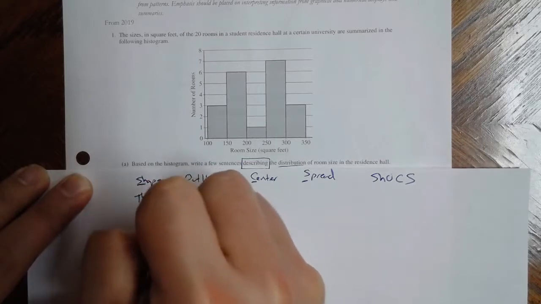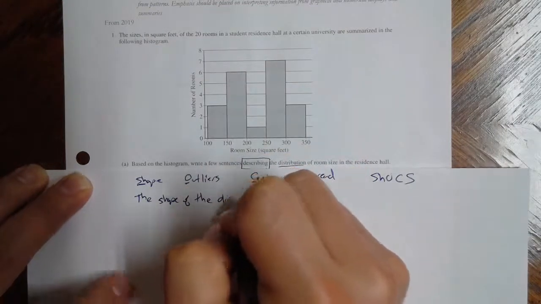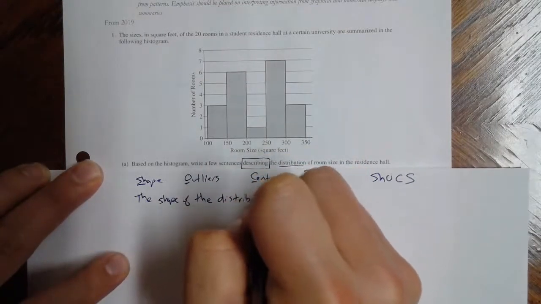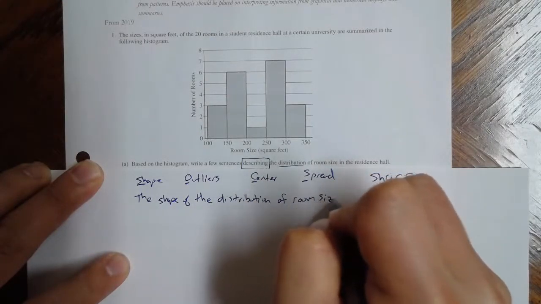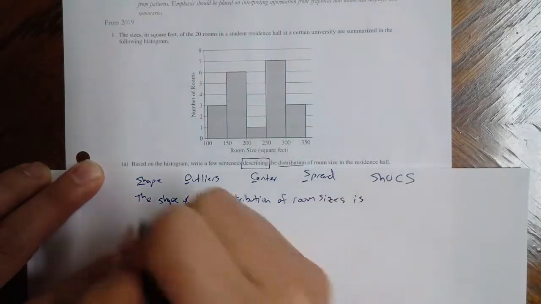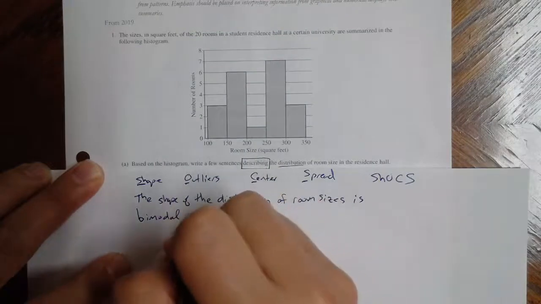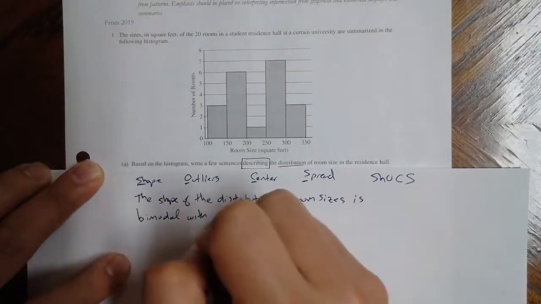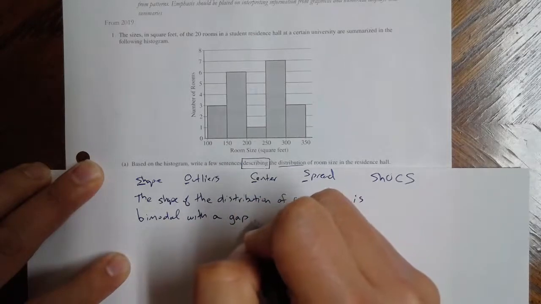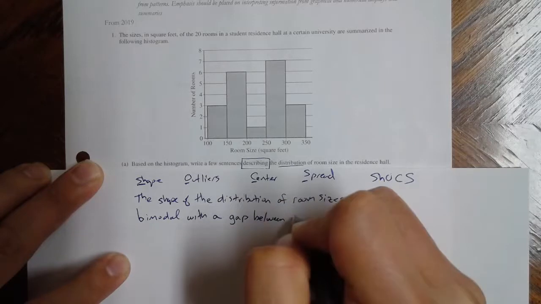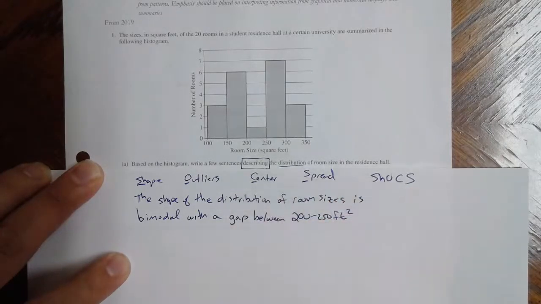So the shape of, and I've got to do this in context, of course, too. But the shape of the distribution of room sizes, this is getting it in context here, is bimodal with a gap between 200 and 250 square feet.